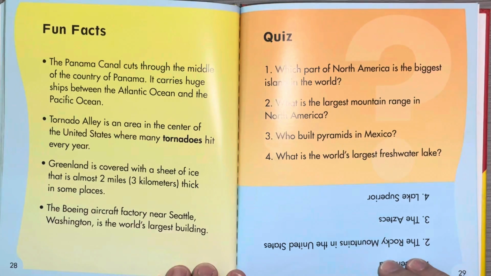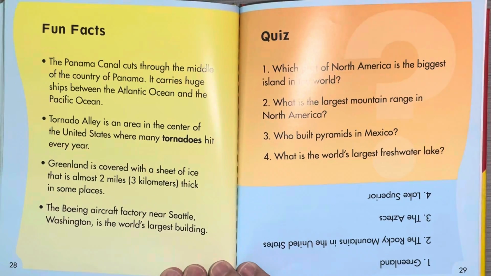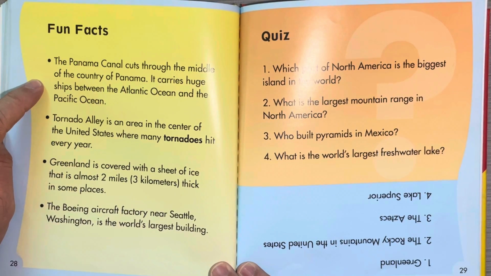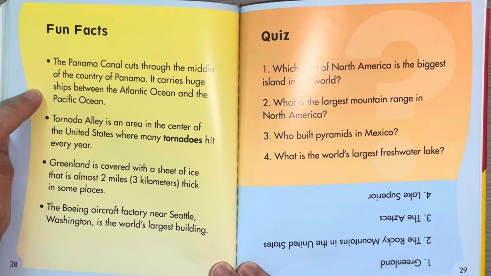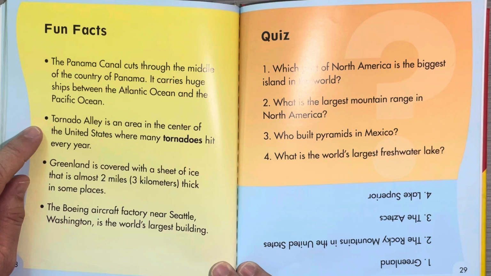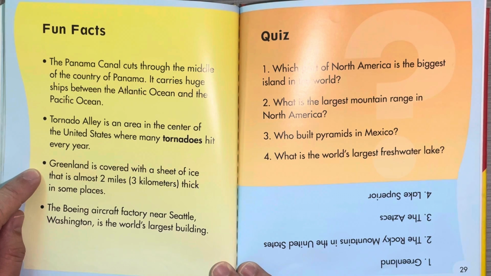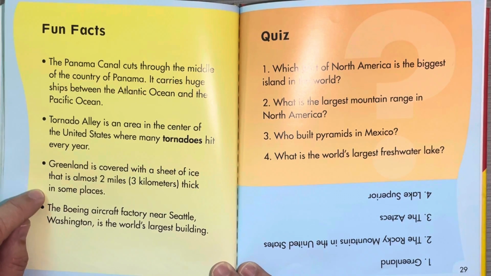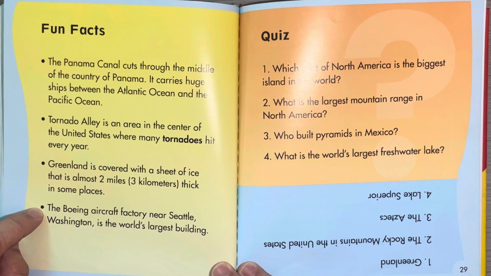Fun facts: the Panama Canal cuts through the middle of the country of Panama. It carries huge ships between the Atlantic Ocean and the Pacific Ocean. Tornado Alley is an area in the center of the United States where many tornadoes hit every year. Greenland is covered with a sheet of ice that is almost 2 miles thick in some places. The Boeing aircraft factory near Seattle, Washington, is the world's largest building.